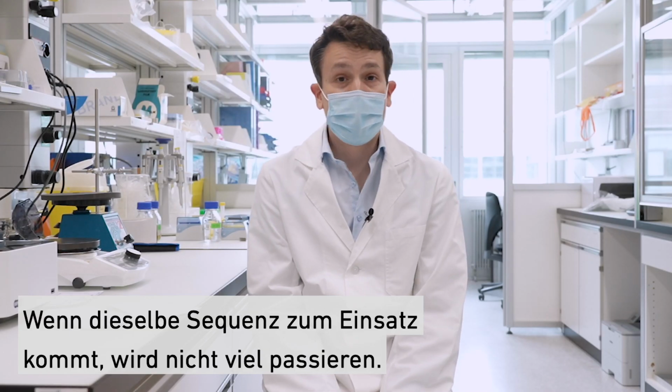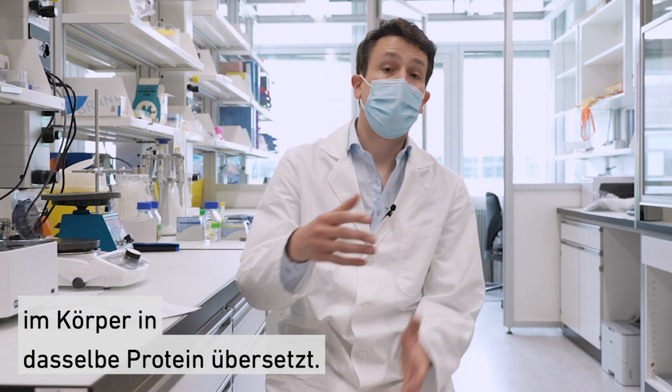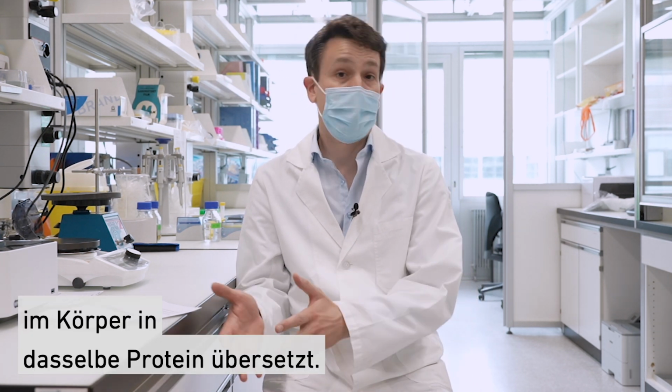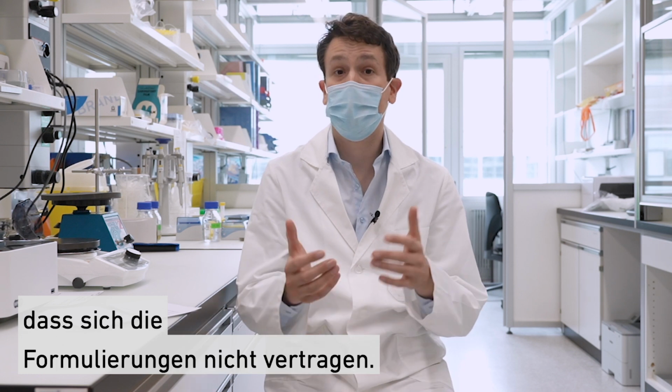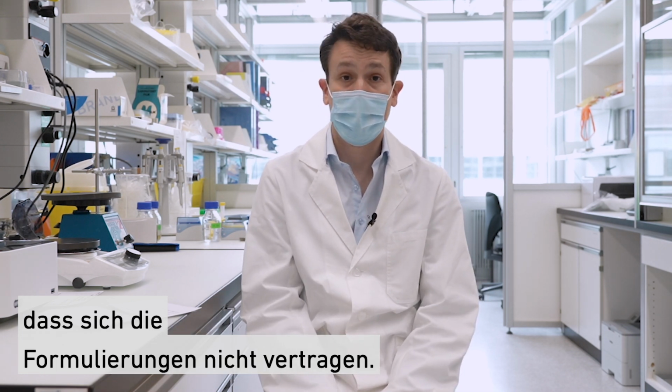So if they are the same sequence, I don't think much will happen. I mean, the same sequence will be translated into the same protein. So for your body, it will not make such a big difference. You might have some problems when you mix them, that the two formulations are not supporting each other. But other than that, it might not happen so much.